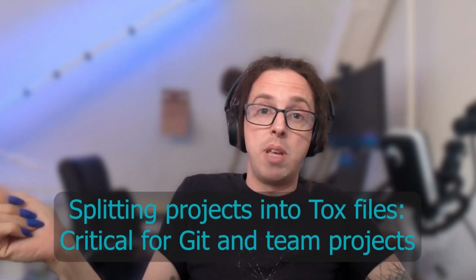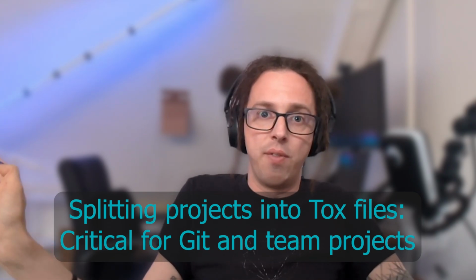Splitting things into separate files is also really critical if you're going to be using Git or some other kind of version control system, and especially if you're going to be working with a team of multiple people working on the same files. That's a whole other topic, which I'll probably cover in another video. If you're trying to work on a team and you're all trying to edit the same single project file, that's not going to work. So you have to split things up in that case.